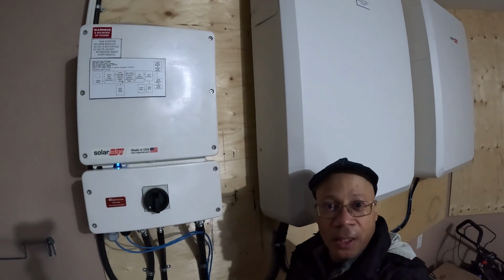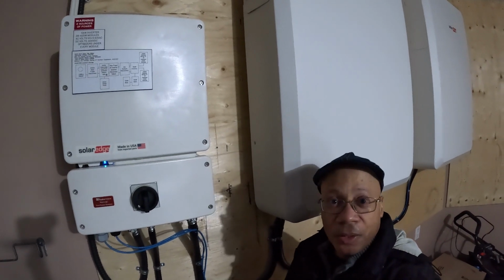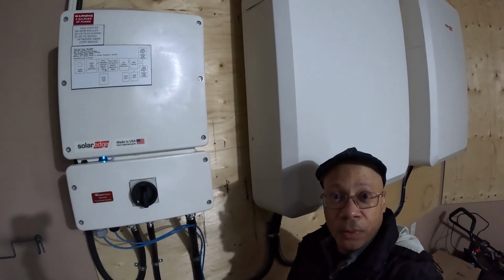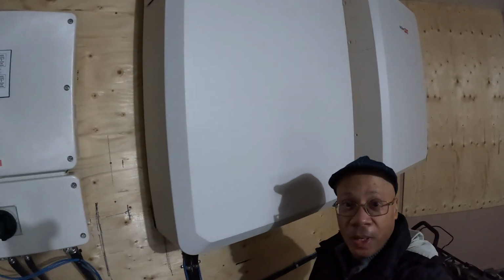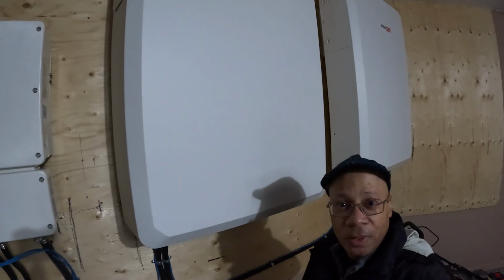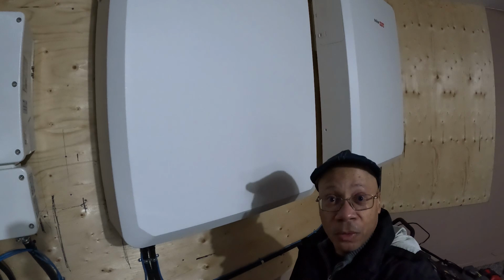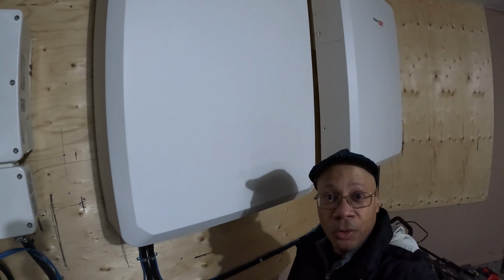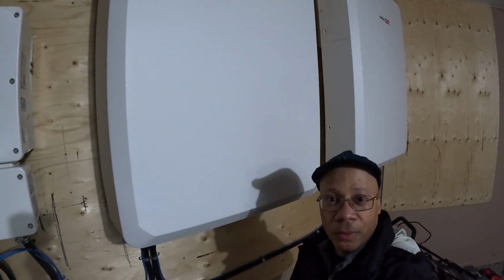I am now in my garage, and this is my solar inverter. It is a 10 kilowatt solar inverter from SolarEdge. And the two pieces of equipment that you see right behind me are two 10 kilowatt hour DC coupled batteries, also from SolarEdge, for a total usable storage capacity of 19.4 kilowatt hours.